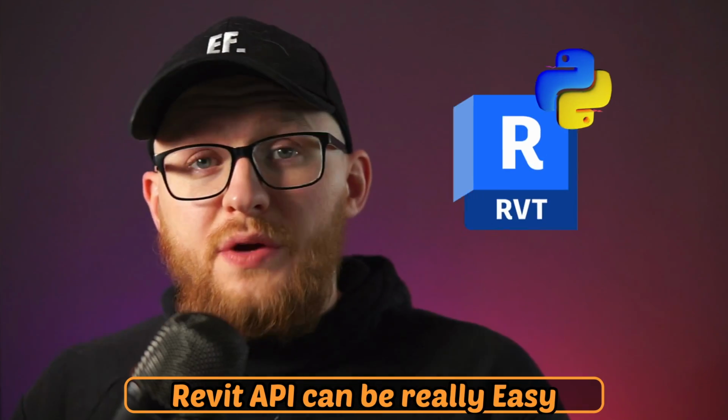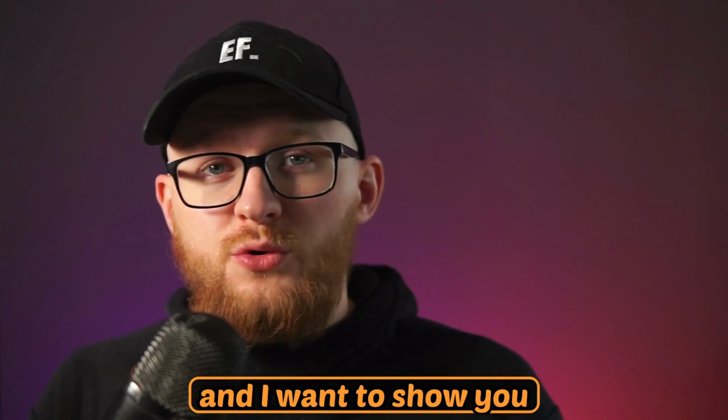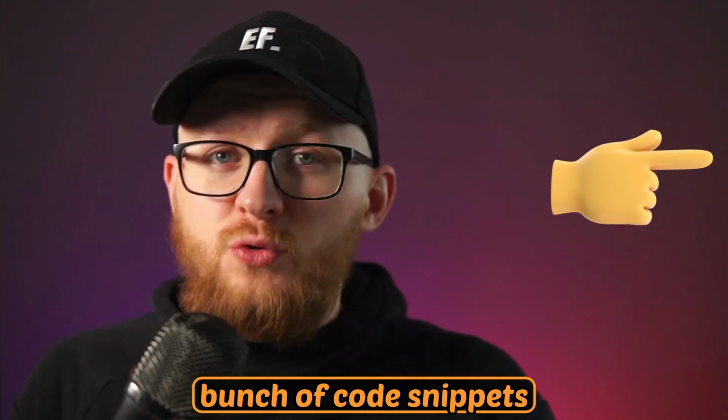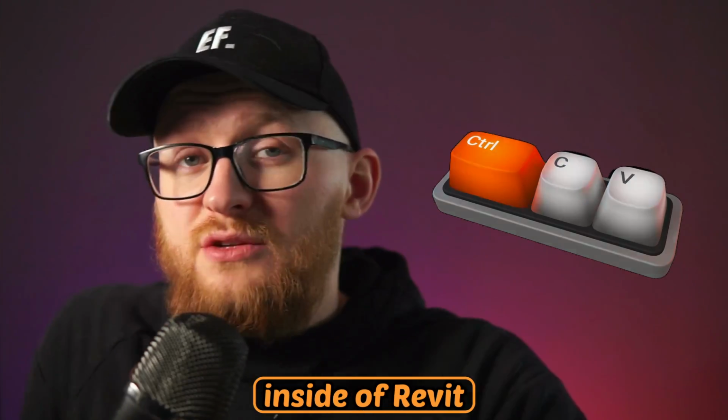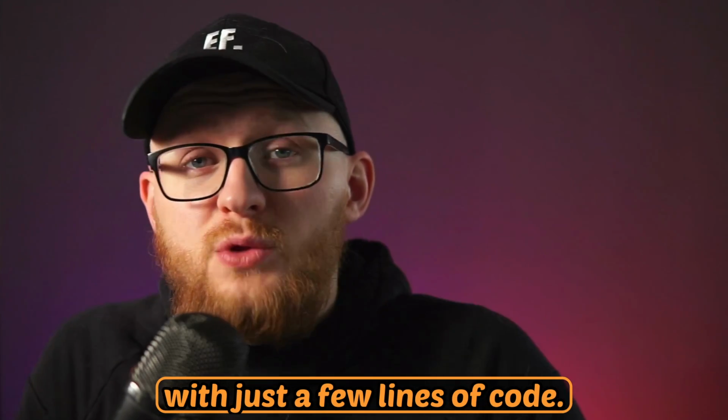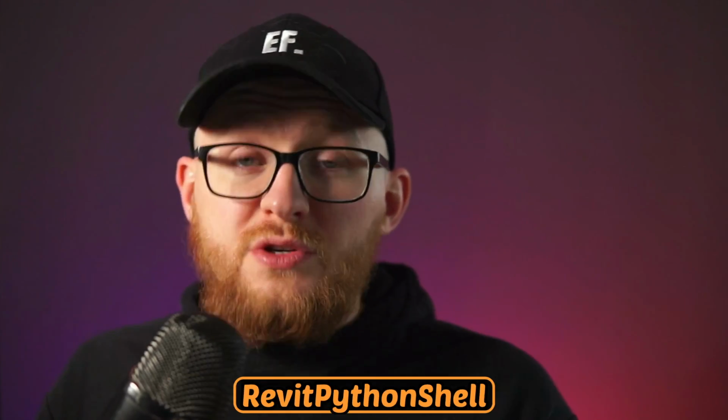Hi everybody! Revit API can be really easy, and I want to show you a few examples, but most importantly, I want you to try them out yourself. Right there on the right, you will see a bunch of code snippets, and we can copy and paste them inside of Revit, and you will see what kind of cool functionality we can achieve with just a few lines of code. But for that we need to use RevitPythonShell.